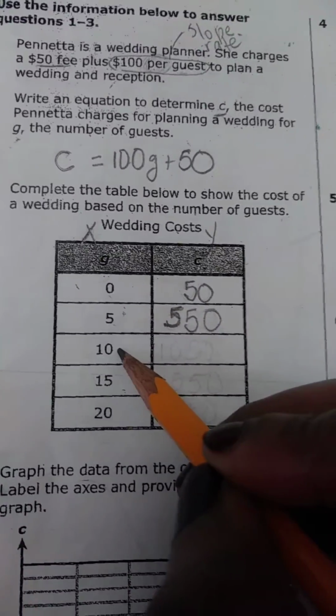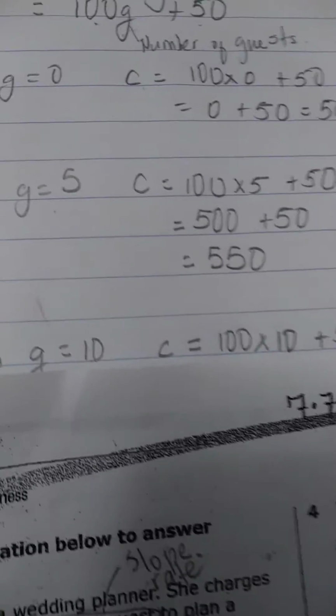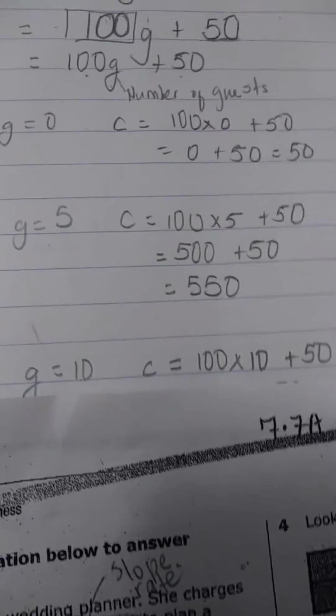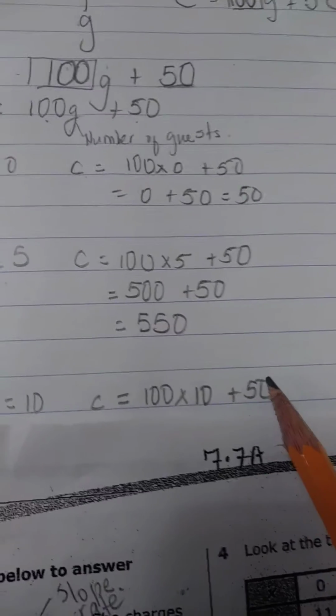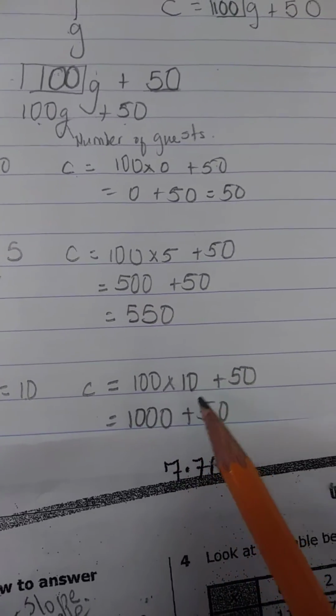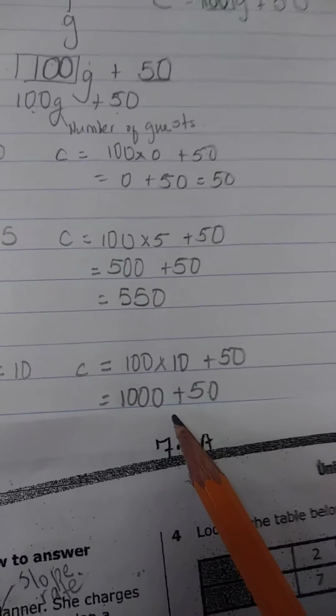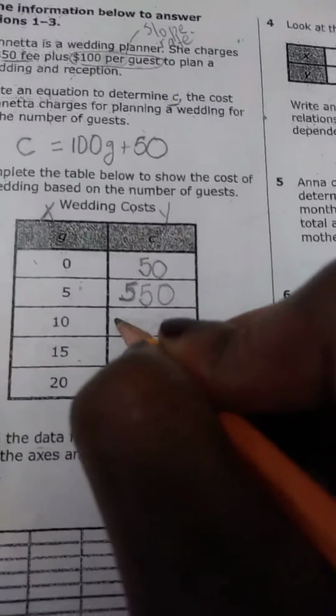When the number of guests is 10, we will substitute into the equation again. So let's see what it's going to be. When g is 10, c is equal to 100 times 10 plus 50. And so we get 1,000, 3 zeros plus 50. And 1,000 plus 50 is going to give me 1,050. So we're going to include that value in this table.